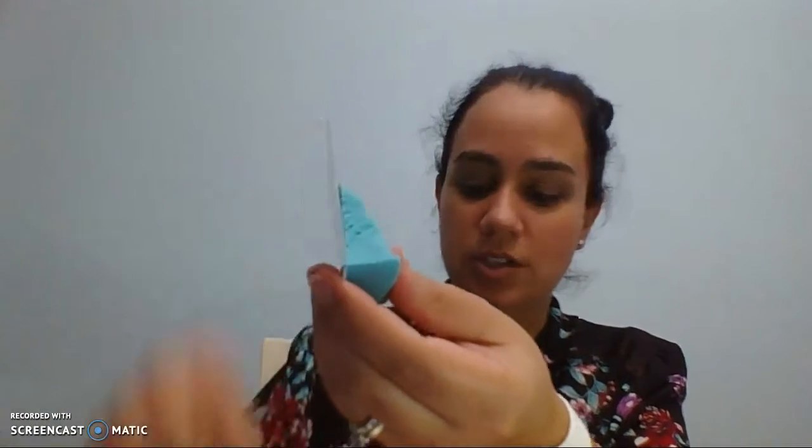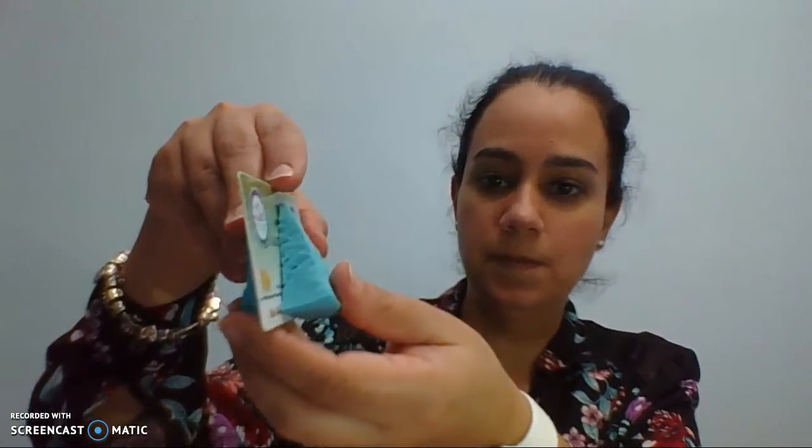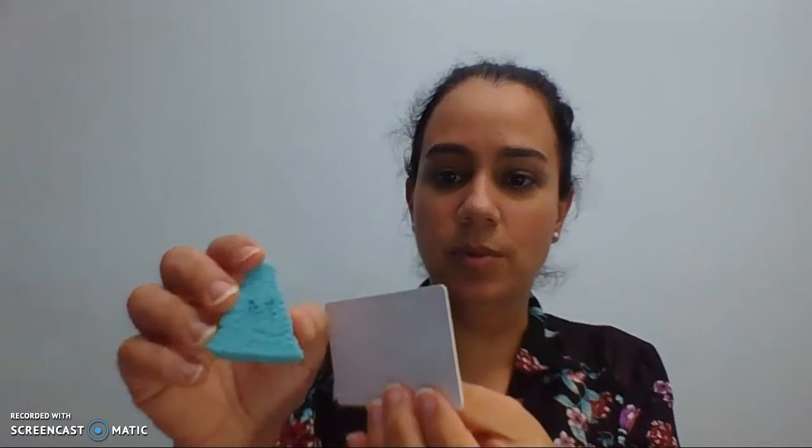So if we put it down on a flat surface and then make our cross-section with both our pieces like so, what shape was made when the shapes are pulled apart? A triangle. Correct.